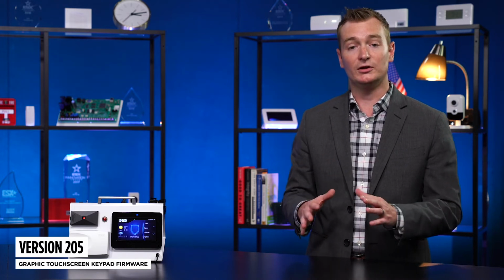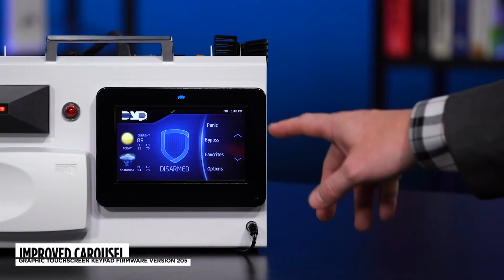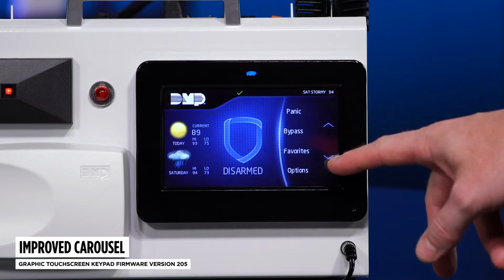So let's take a look at that keypad and let's show you what those screens look like so that you are familiar with those as you're installing and using that. So as you can see, the carousel items have increased in size, so it's easier to read on the carousel.